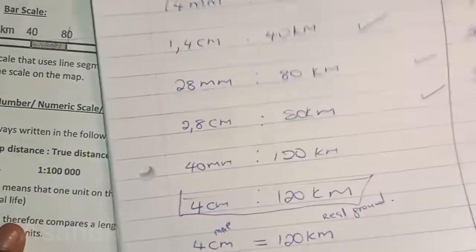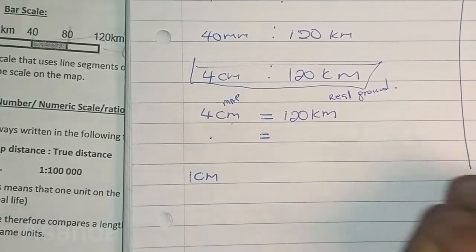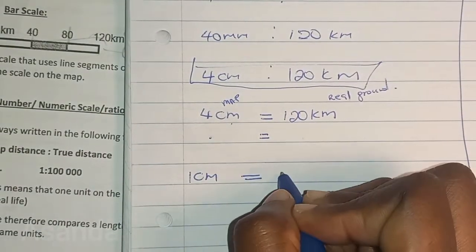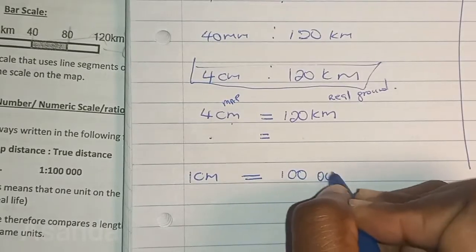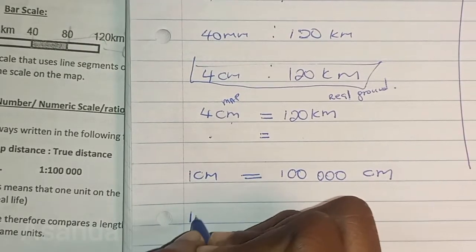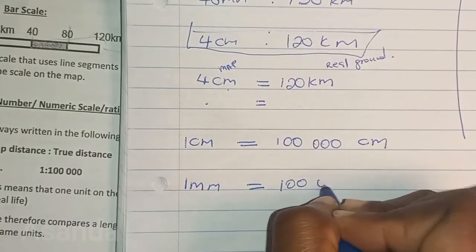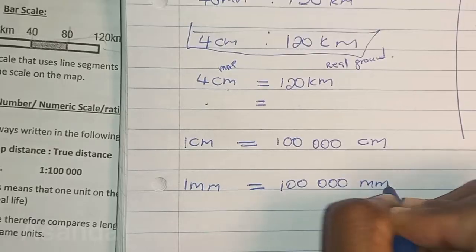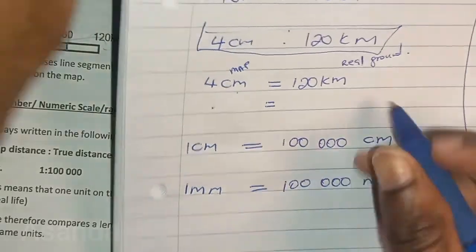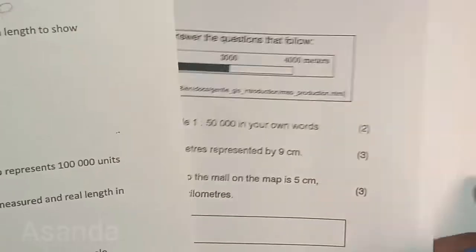So what does this mean? This means that 1 centimeter on the map represents 100,000 centimeters on the real ground. Or you can say 1 millimeter on the map represents 100,000 millimeters on the real ground. Right, okay. Now that we've looked at that, let's try some questions.